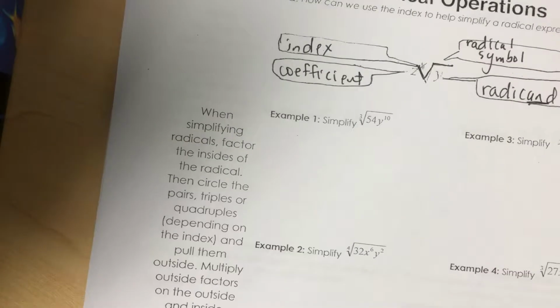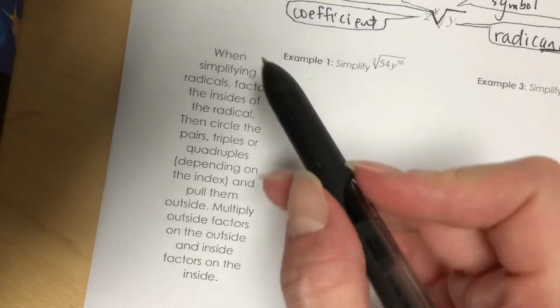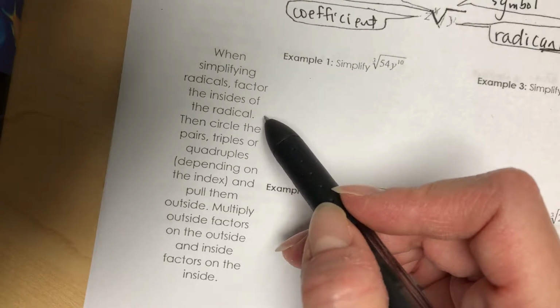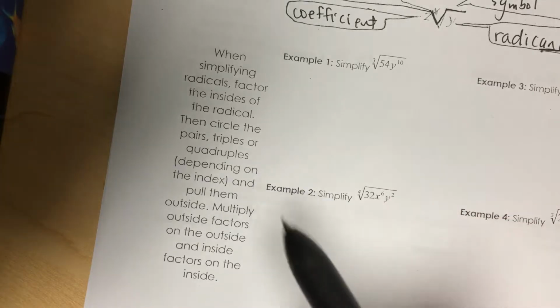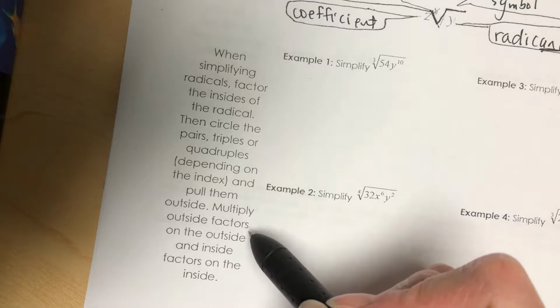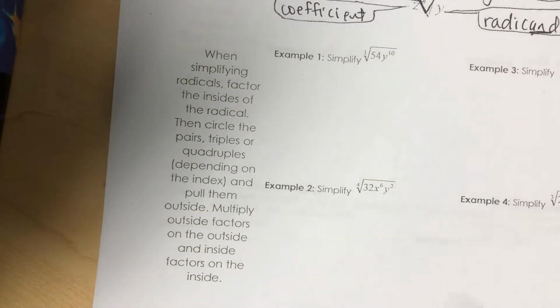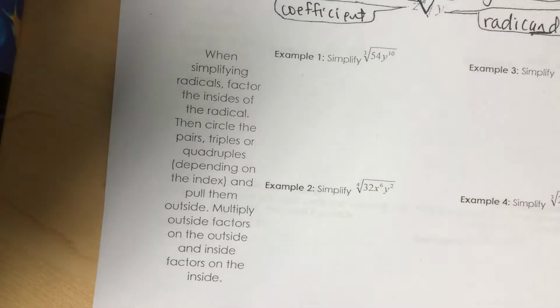Let's look at some examples. Now over here in the margin, we've got some rules that we need to look at. When simplifying radicals, factor the insides of the radical. Then circle the pairs, triples, or quadruples, depending on the index, and pull them outside. Multiply outside factors on the outside and inside factors on the inside. Okay, so I'm going to show you what that means. I'm going to go through and do the odd examples in the video, and maybe we can do the even examples together in class.